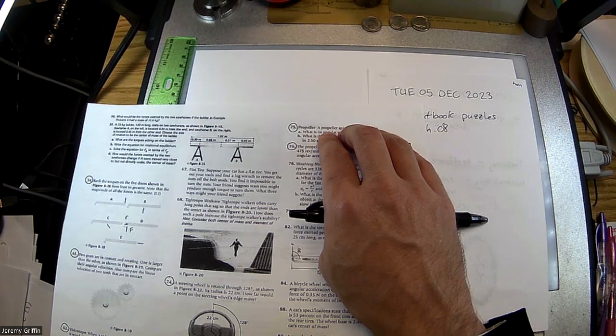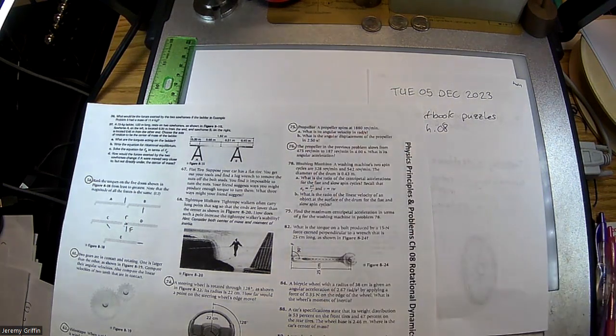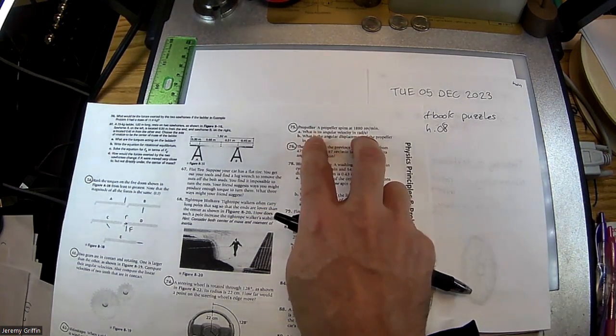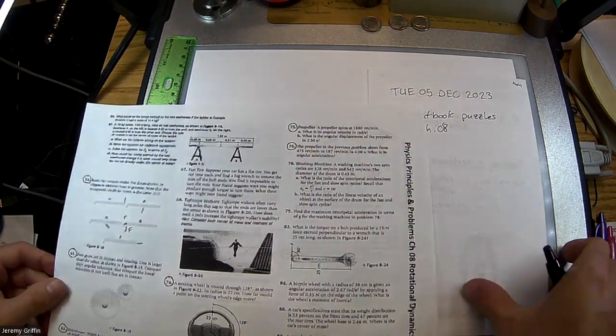Radians per second, right? We don't want revolutions in minutes, we want radians in seconds. So that's going to be one step. Oh, actually, that is the first question. What is the angular velocity in radians per second? So we'll do the conversion right there. And then the follow-up question: what is the angular displacement after 2.5 seconds? So one thing at a time here.